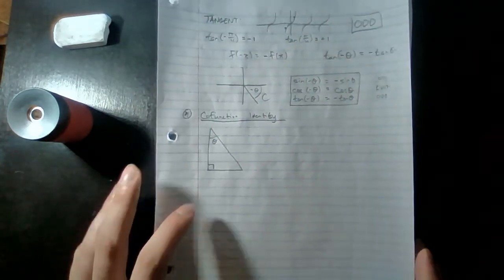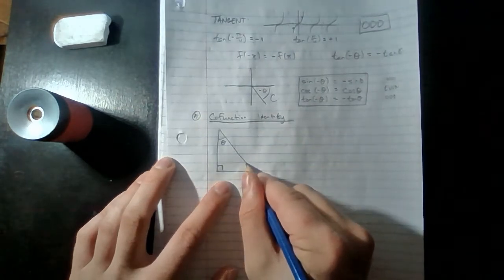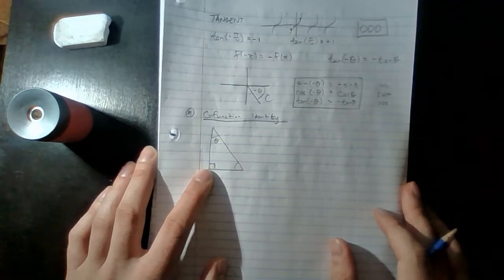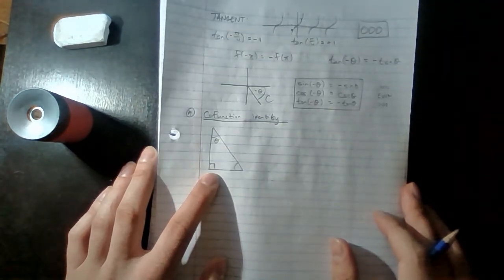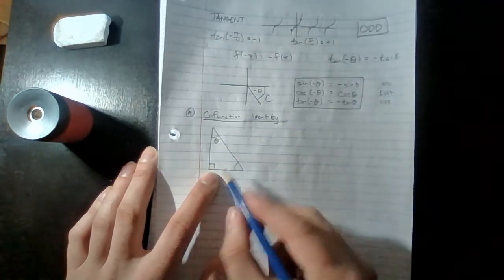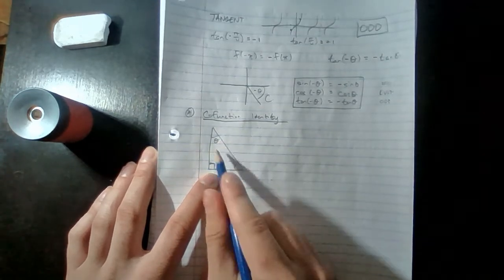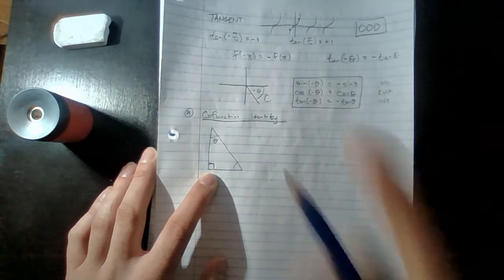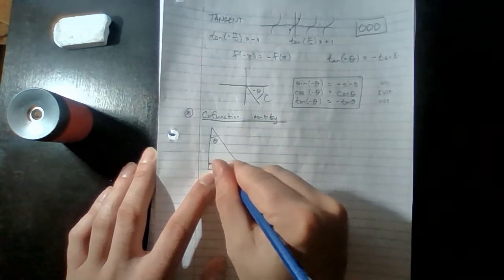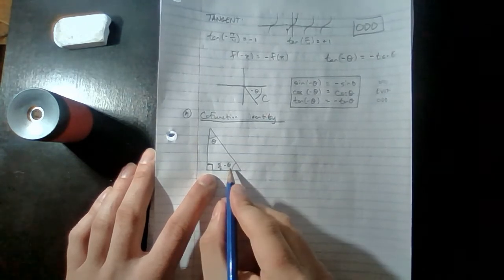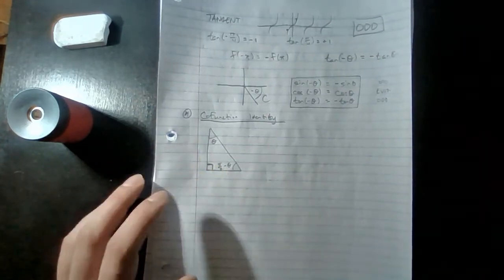So if we have an angle theta, if we're talking about radians, our 90 degrees is pi over 2. These two have to add up to 90. So this is going to be pi over 2 minus theta. Pi over 2 minus theta plus pi over 2 plus theta will give us pi.